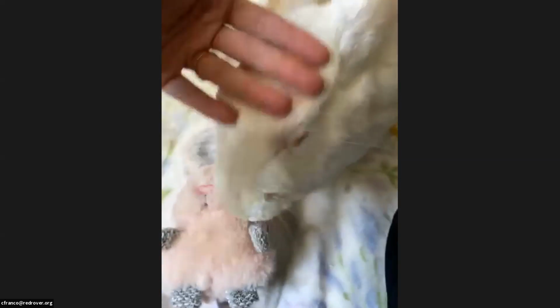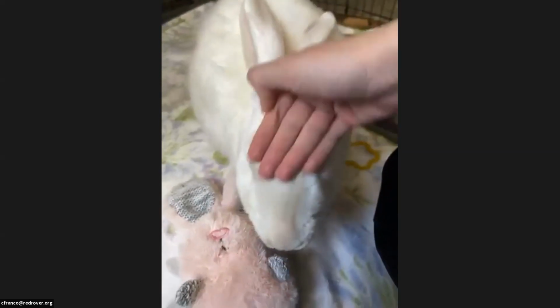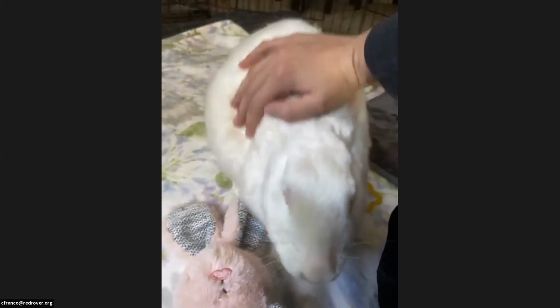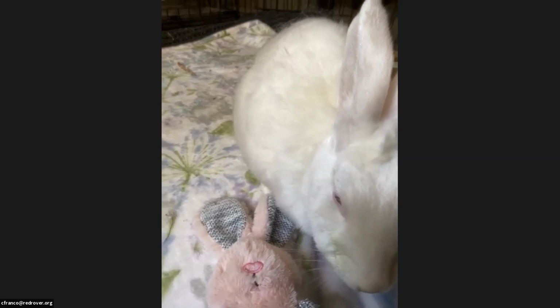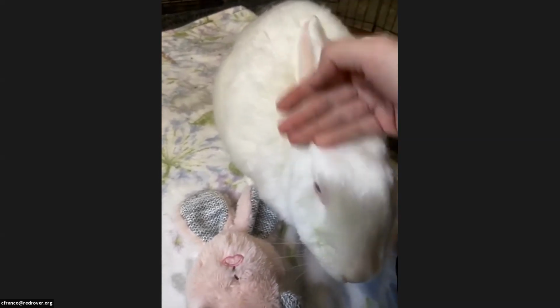She likes to sit and groom her little Lovey bunny. Let's see if she does it. Friends, what do you notice about the way I'm petting or the way I'm interacting with Rosie? I'm noticing how soft you're petting, right? Yeah, I'm petting her very softly, gently. And her ears go down when you pet her.